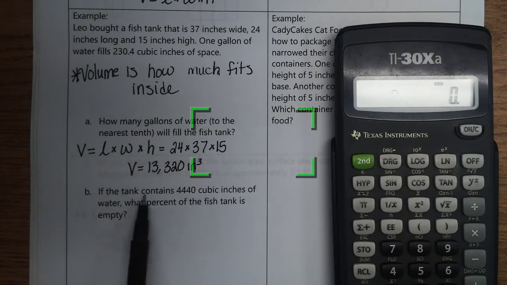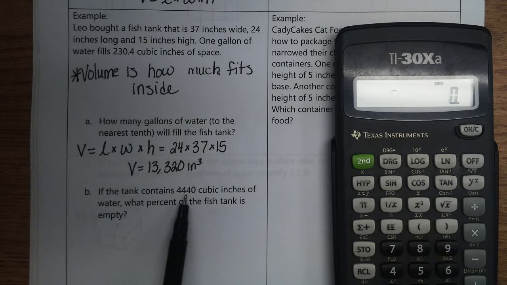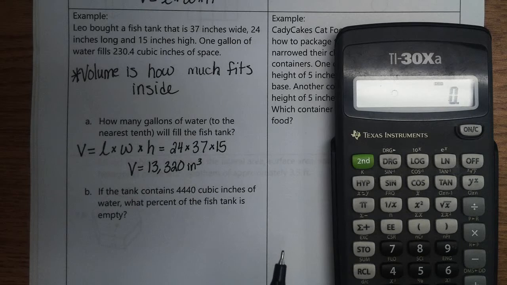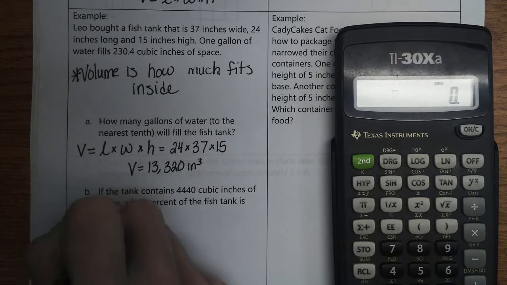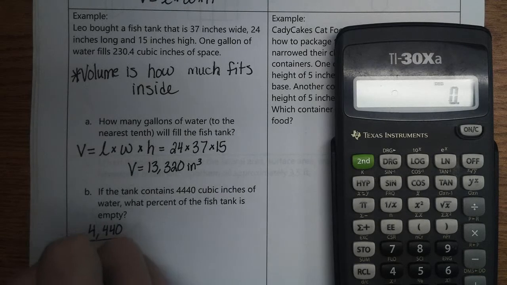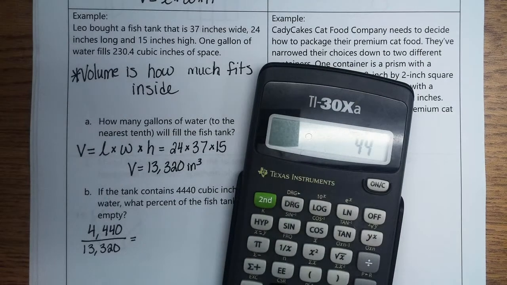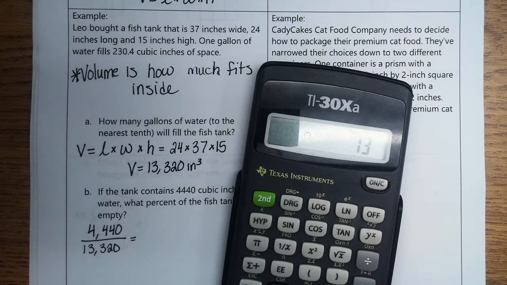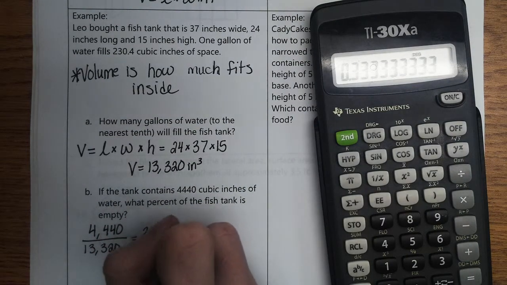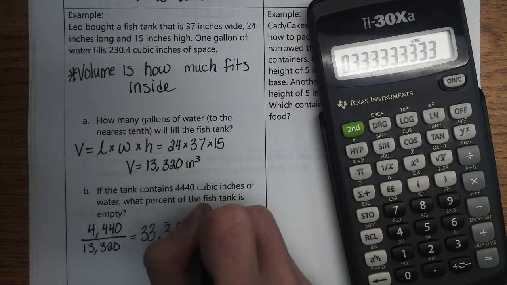So if the tank contains 4,440 cubic inches of water, what percentage of the fish tank is empty? So right now there are 4,440 cubic inches of water out of a total it can hold being 13,320. To find the percent, I just divide those numbers and I get 33.3 repeating percent is full.